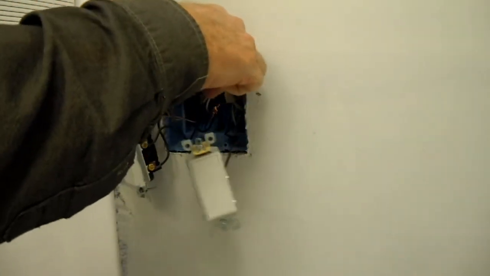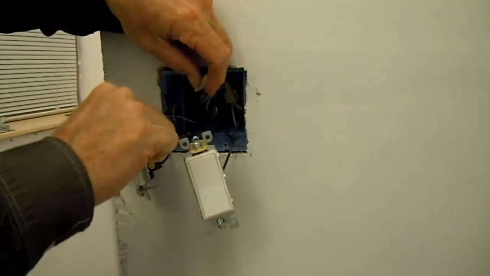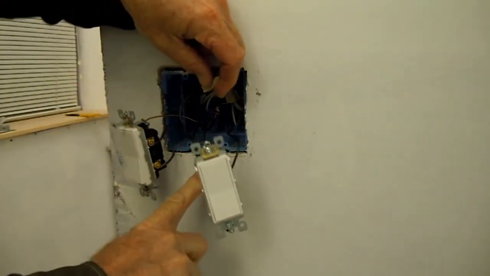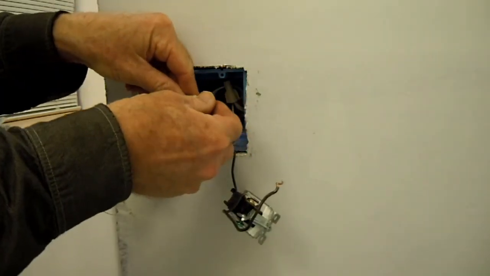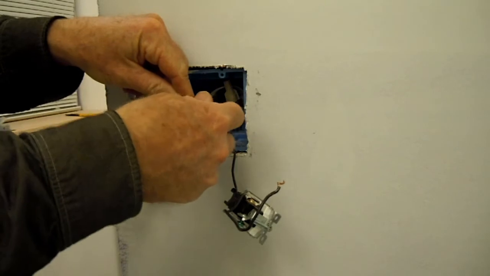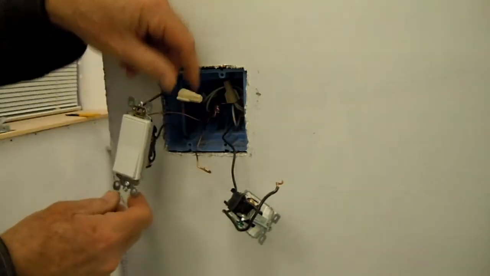Here's the way it's wired up: power comes in through the middle, comes to this switch for the light, and this is the fan. So this is the power. I'm going to hook this up temporarily so that we have light in here while I'm working. And we'll cap that off so that we have some light.